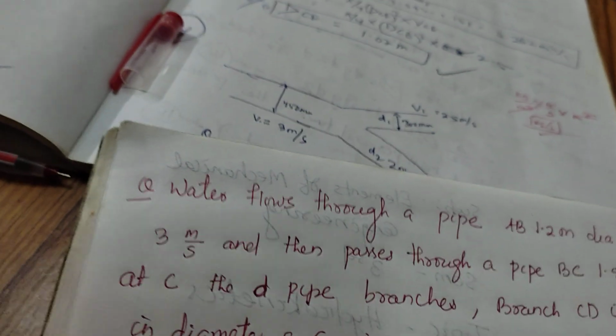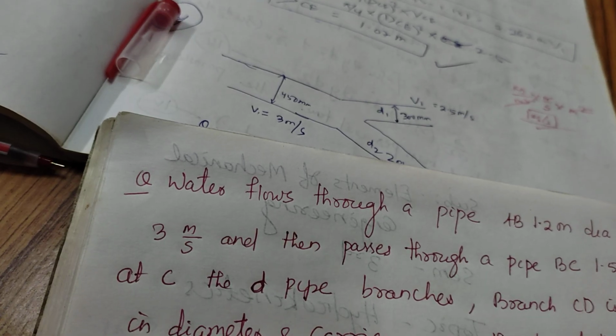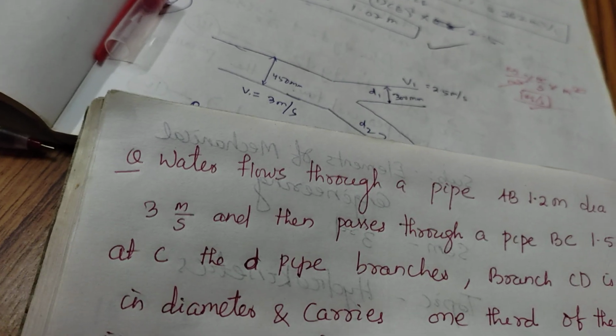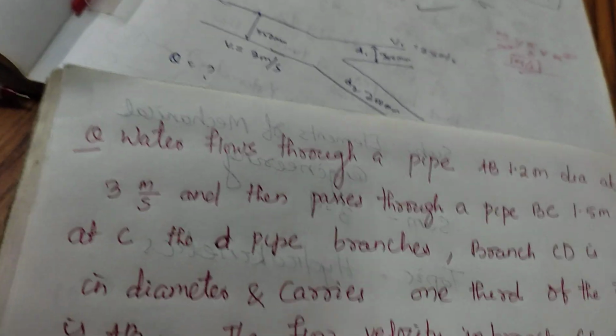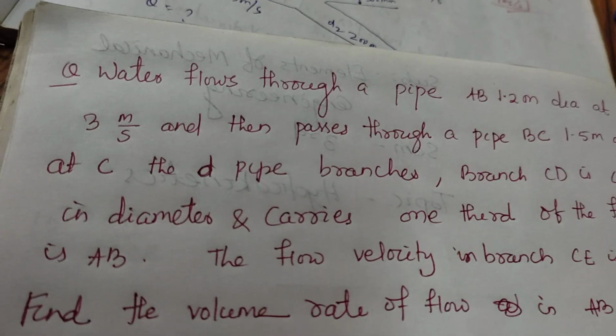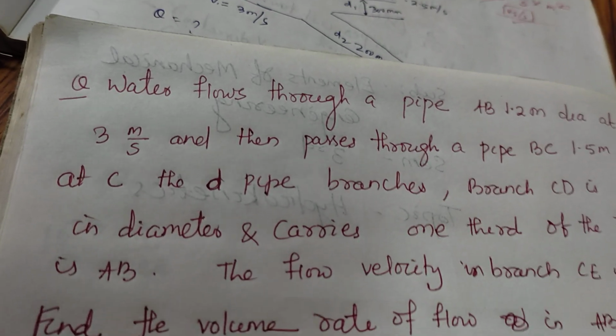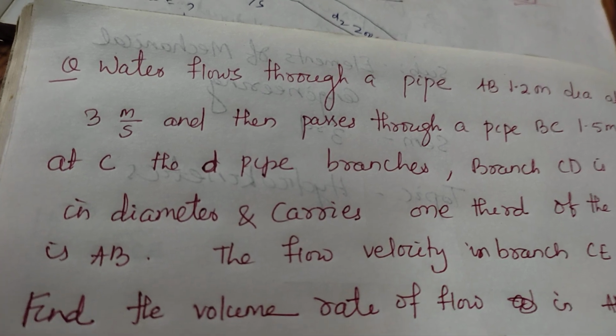So according to the question, first we understand the question, what is given, what is to be determined. So here water is flowing through a pipe AB. In the question that is given, water flowing through a pipe AB.